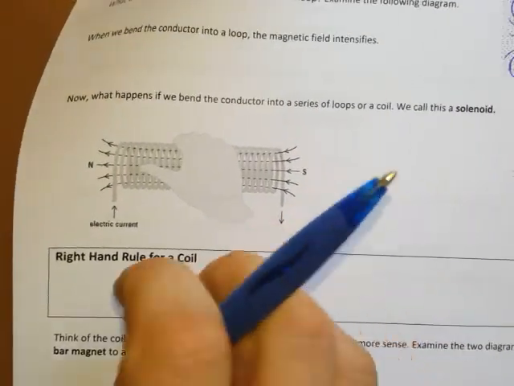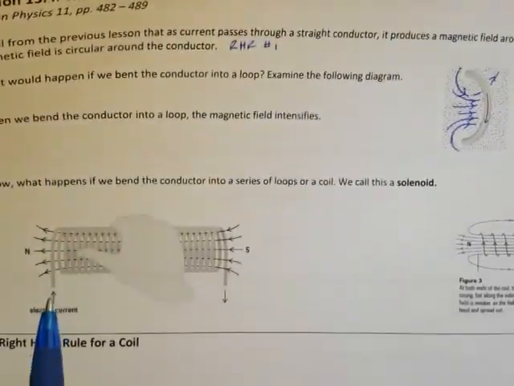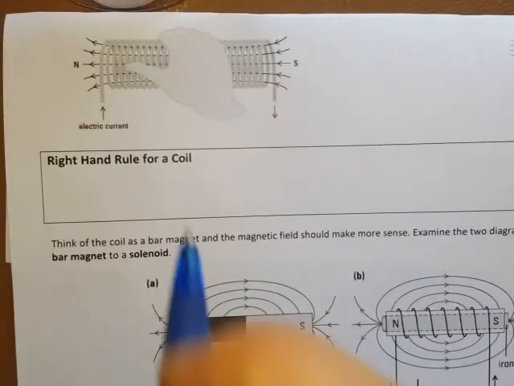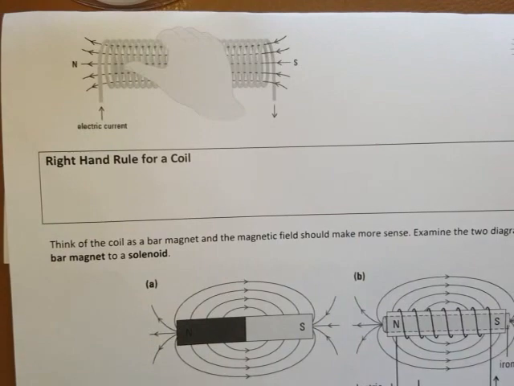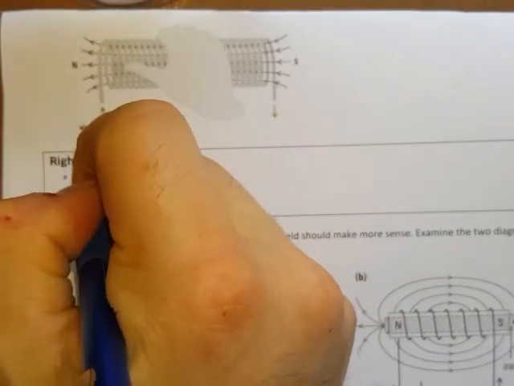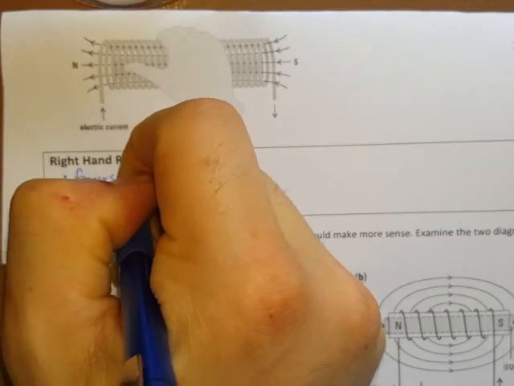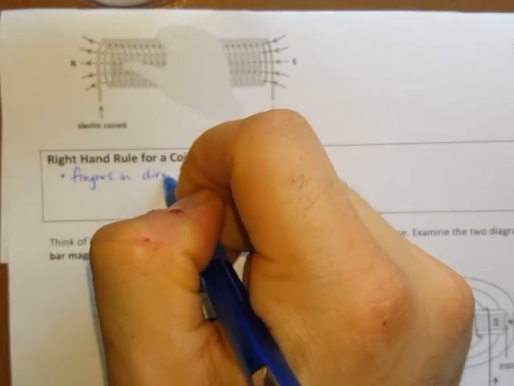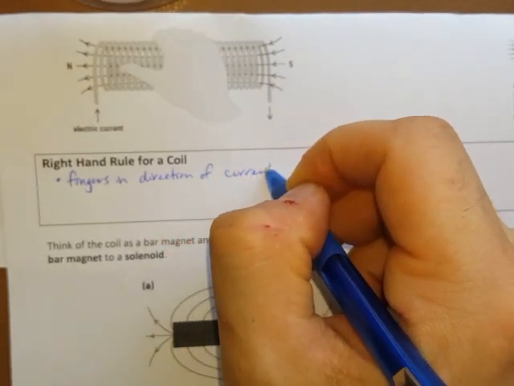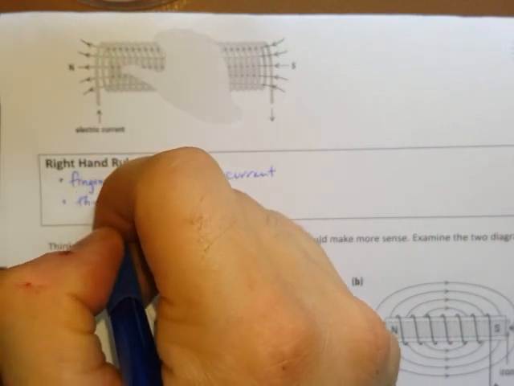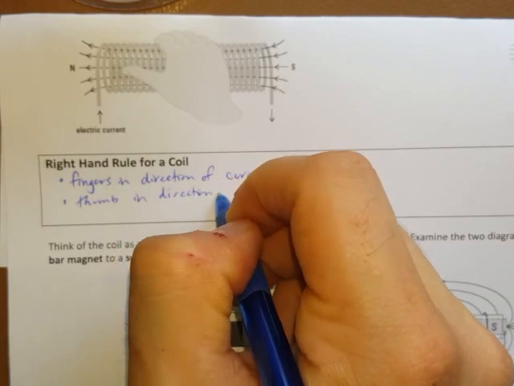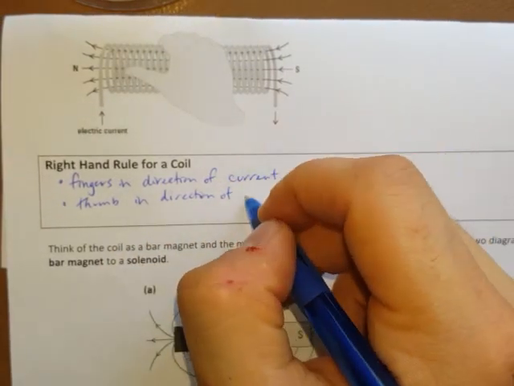So let's write that there on the box. Okay, so the right-hand rule for a coil states that fingers in direction of current, thumb in direction of magnetic field.